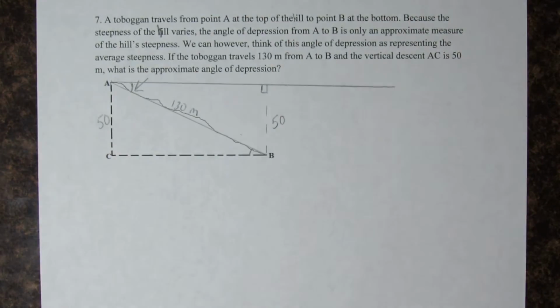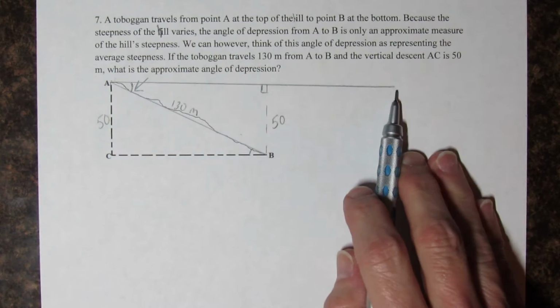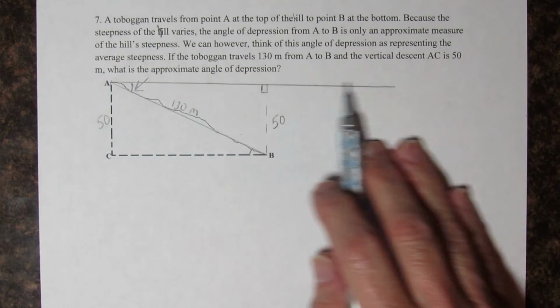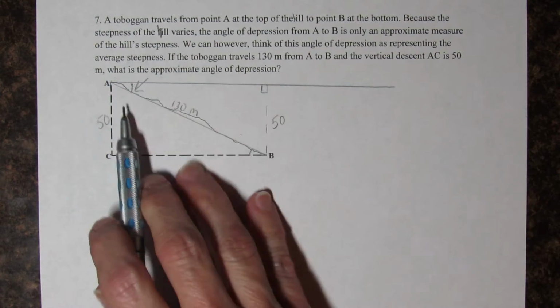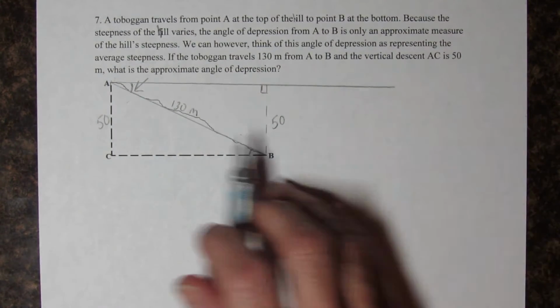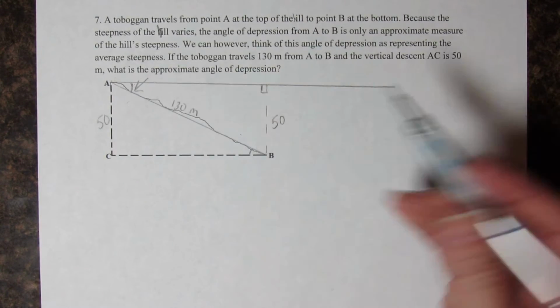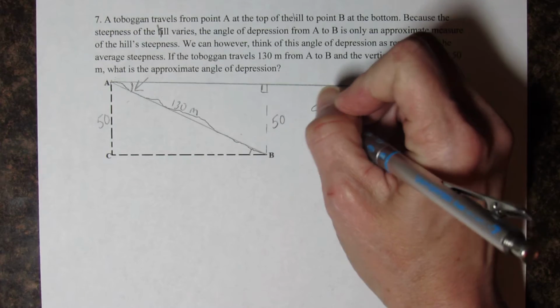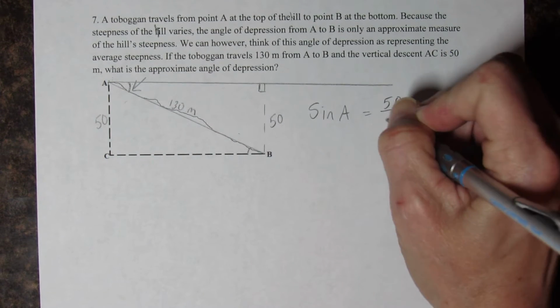We're looking for that angle though, not this one. The angle of depression goes down from the horizontal. So right here. All right, so we're going to want to use sine because we've got the hypotenuse and we've got opposite. So the sine of A, this angle here, is going to be 50 over 130.